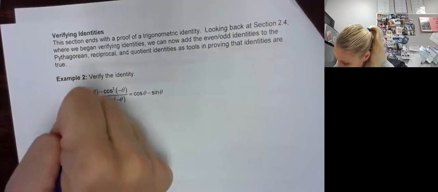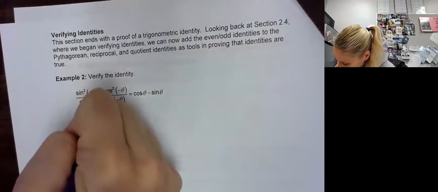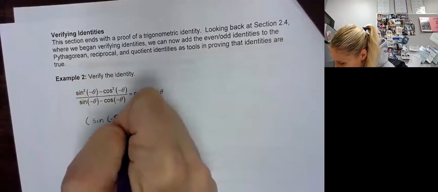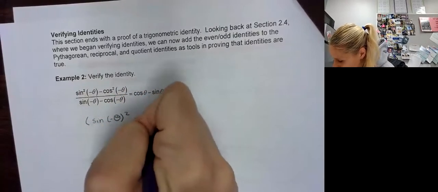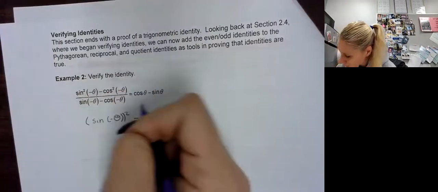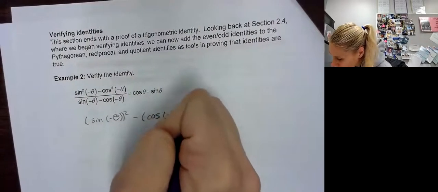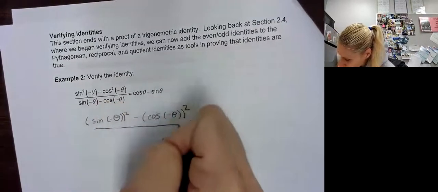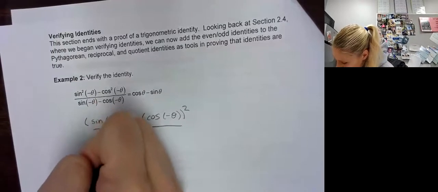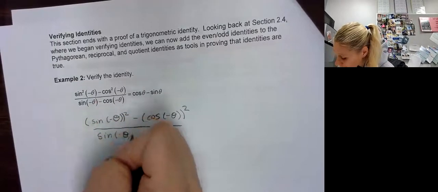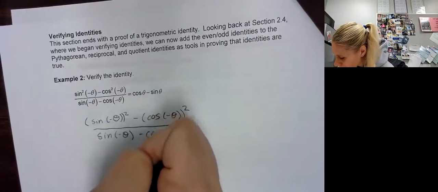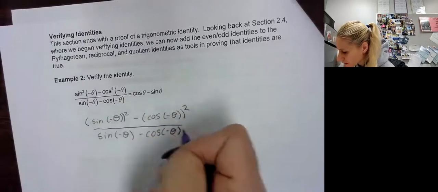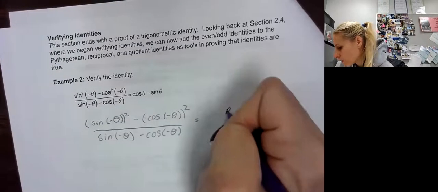So I'm going to rewrite this as sine of negative theta squared minus cosine, oops, I forgot this other parenthesis, cosine of negative theta squared, all over sine of theta minus cosine of negative theta. So all I did in this first step, guys, is I rewrote it. Rewrite.